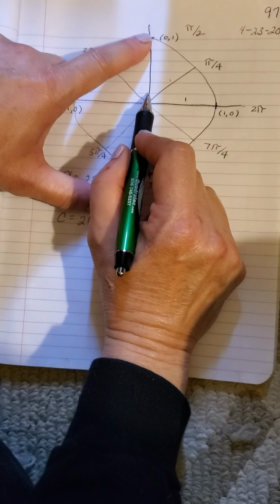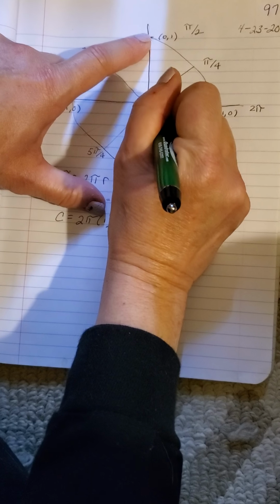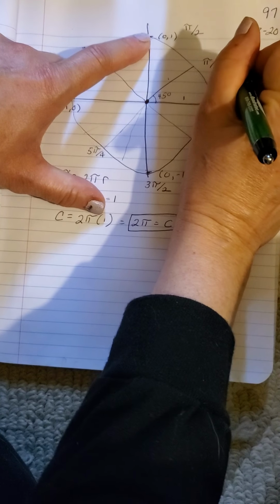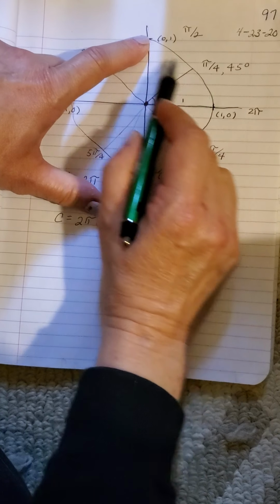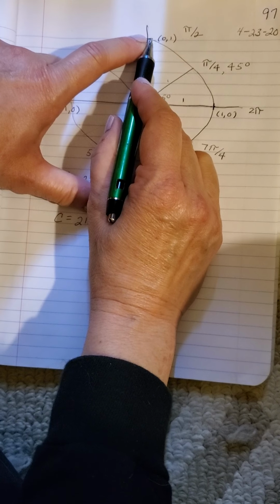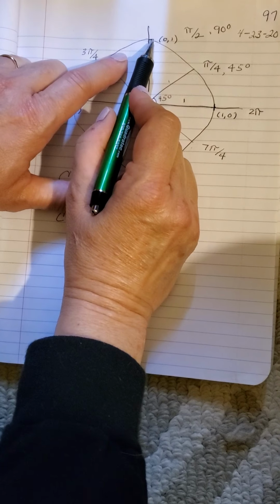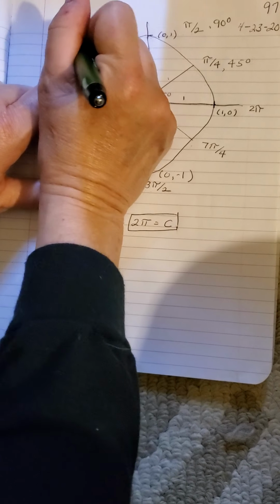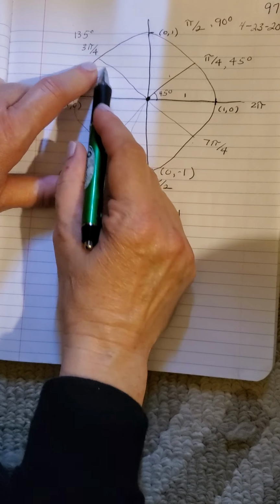Okay, so if this is 90 degrees to get to pi over 2, this would be 45 degrees. So that means if my angle is 45 degrees, my arc length is pi over 4. If my angle is 90 degrees, my arc length is pi over 2. If I add another 45 degrees, that gives me 135 degrees, which is 3 pi over 4.